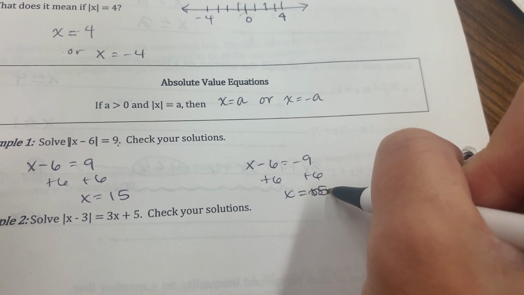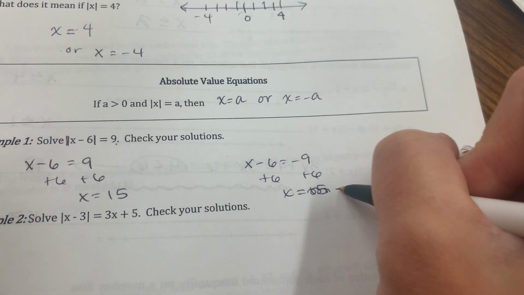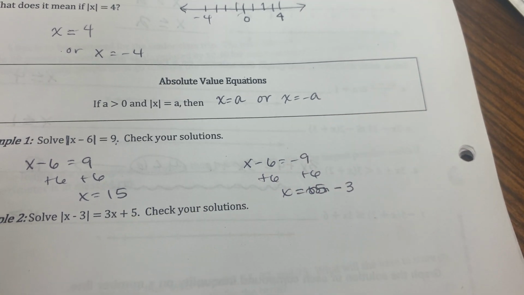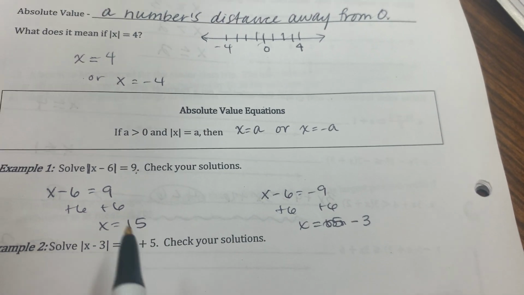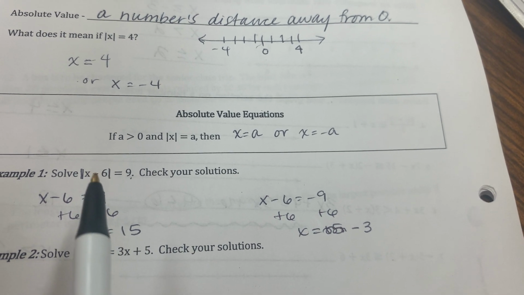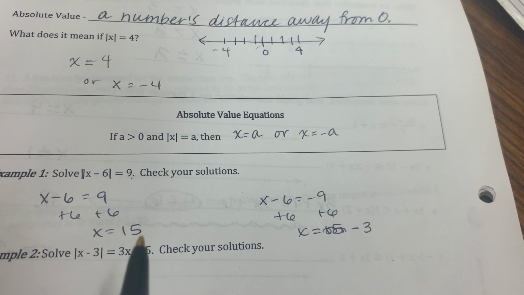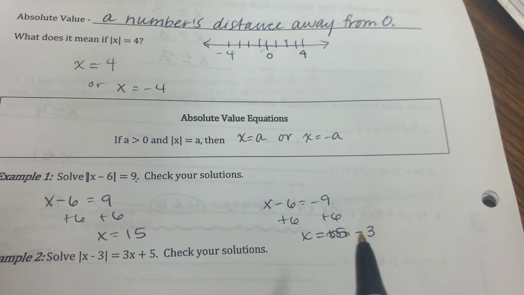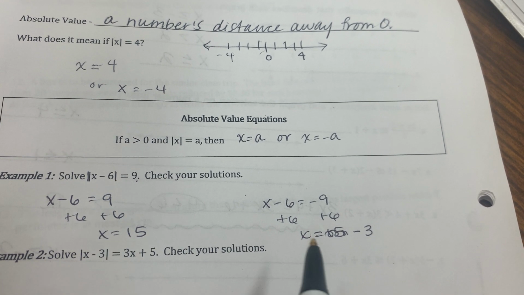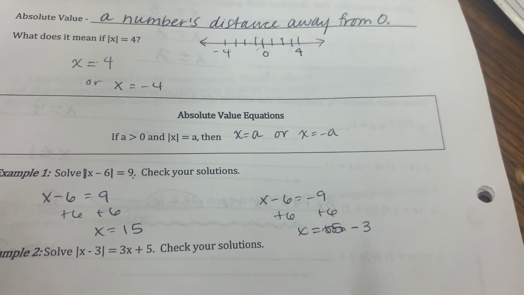That is not true. -9 plus 6 is a -3. I apologize. So that means if I was 15 and I removed 6, I am 9. Yeah, that's a distance of 9. If I was -3 and I removed 6, that's -9, which is a distance of 9. Yes, they work.